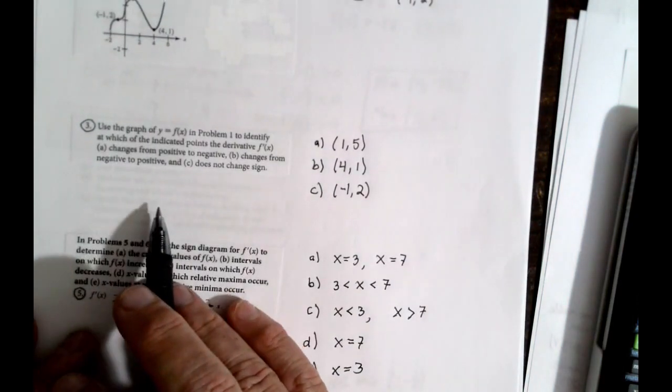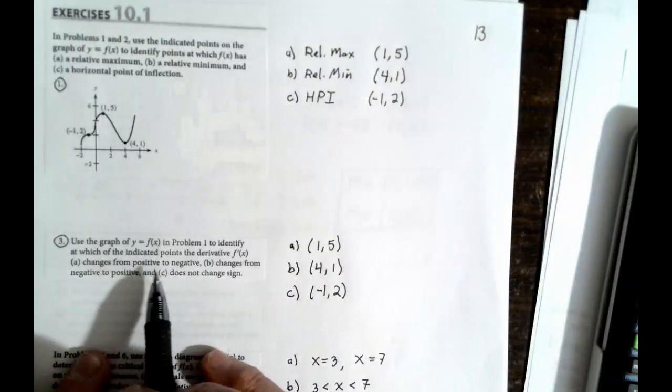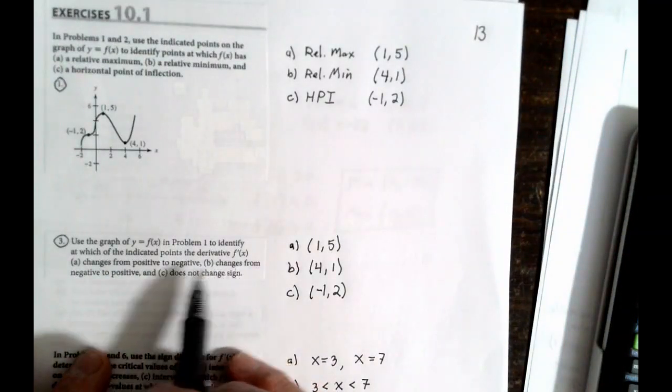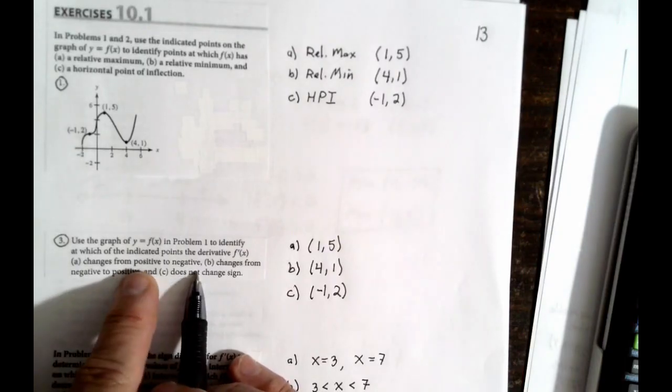Question 3 says use the graph of f of x in problem 1 to identify at which of the indicated points the derivative changes from positive to negative.